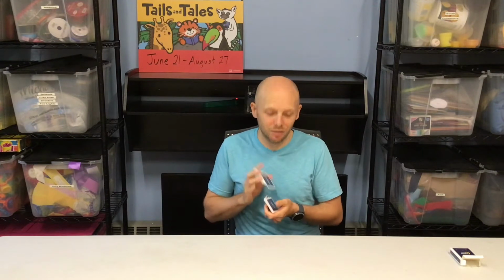Today's virtual Steam Time activity only involves a deck of cards. If you have a deck of cards at home, great, you can do these activities with your cards. If you do not have a deck of cards and you would like one, this week only we have, on a first come first served basis, some cards that you can pick up at the library.